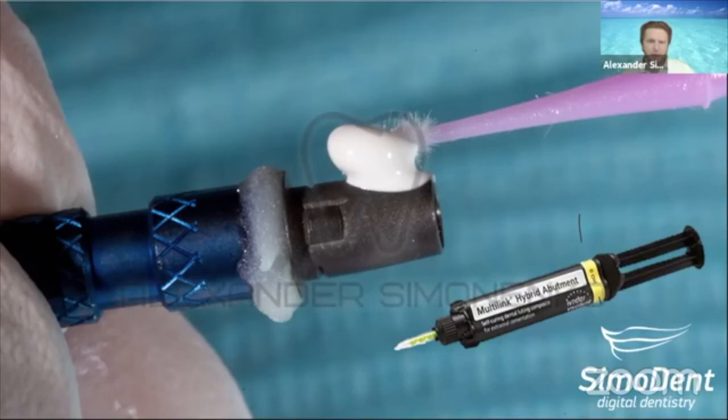Our lamp cannot polymerize through, for example, a zirconium dioxide crown. So this cement should be self- or dual curing. It should be highly opaque, like this Multilink Hybrid Abutment, HO or high opaque. It should be very thixotropic, and it should be very rigid for good fixation.